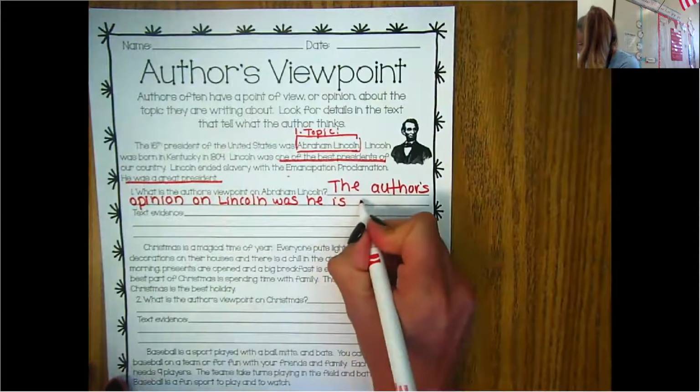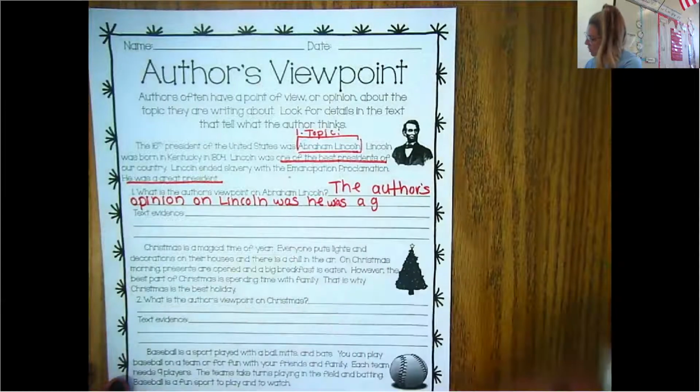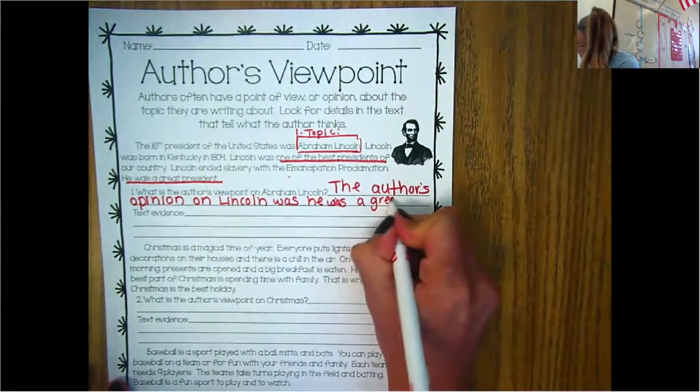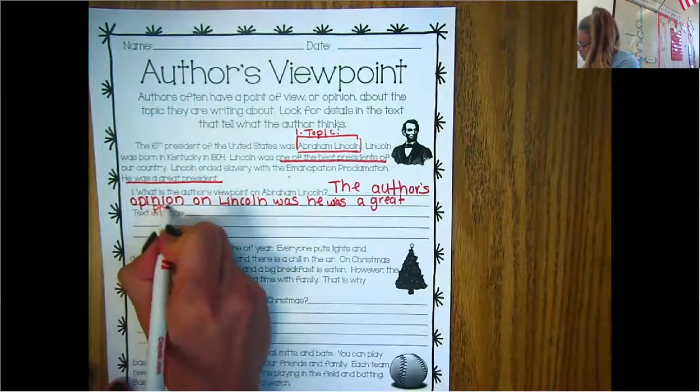He is a great, we probably should say he was because he's not alive anymore. He was a great, and I'm kind of running out of room, president.